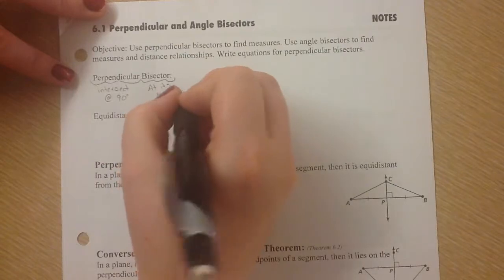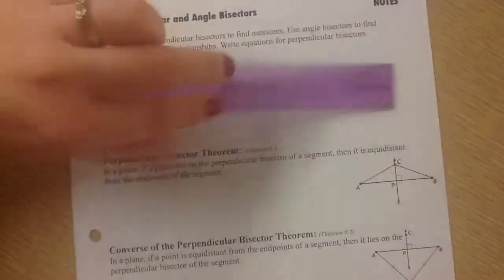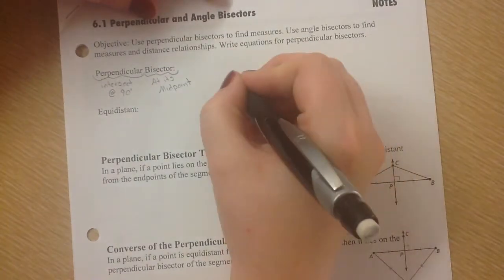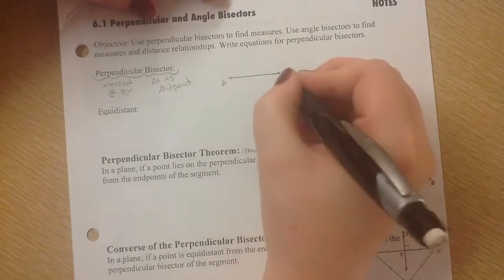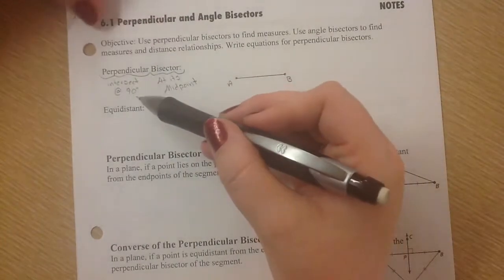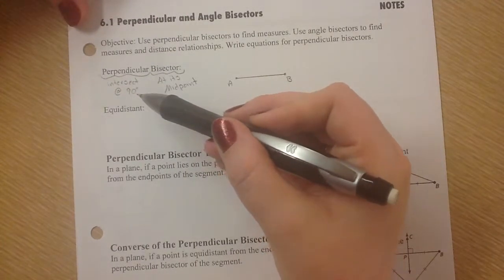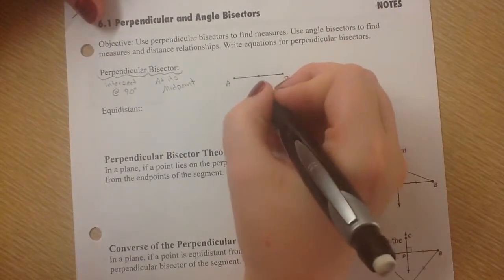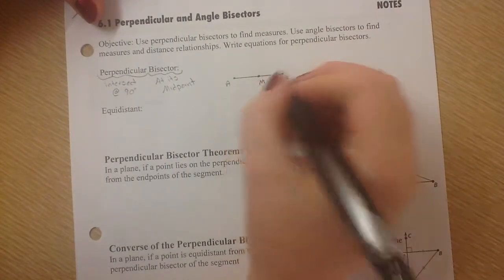So if I have a segment AB, the perpendicular bisector is going to intersect this segment at 90 degrees at its midpoint. So here, we say this is point M, its midpoint.